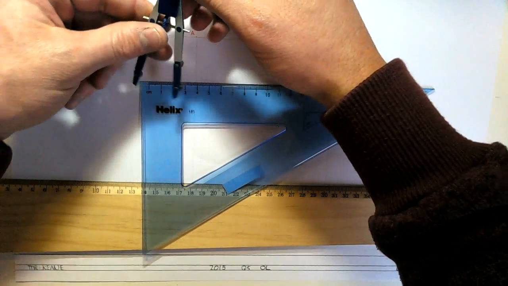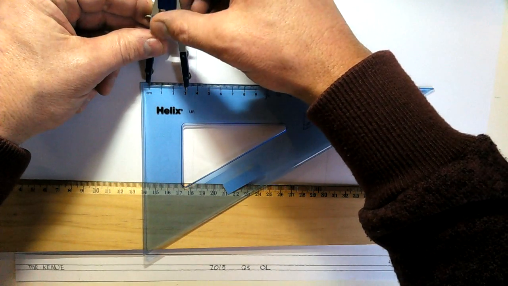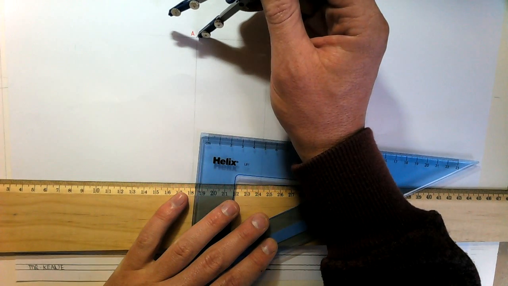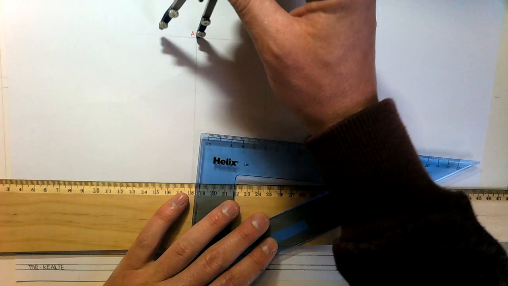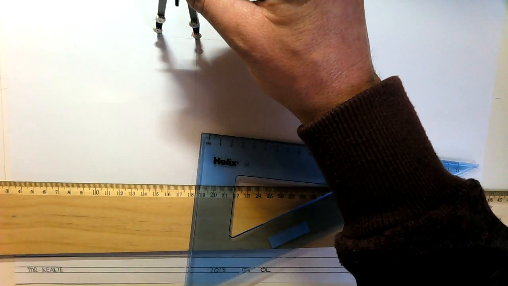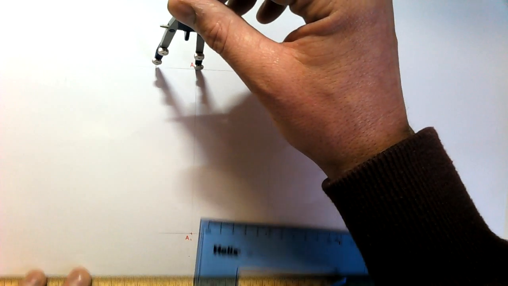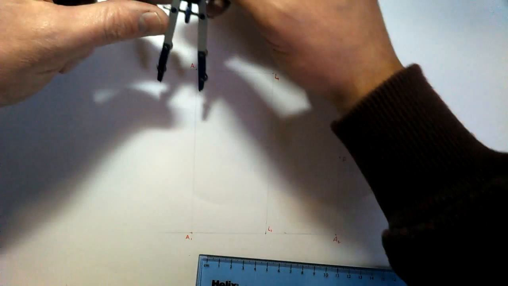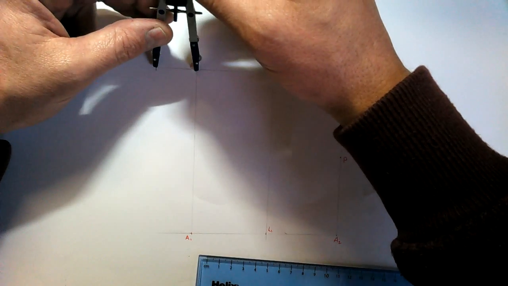Set my compass at 30, put it on A, and describe the circle as well.